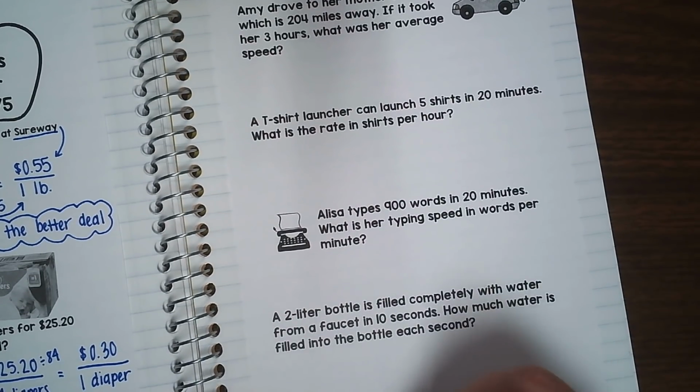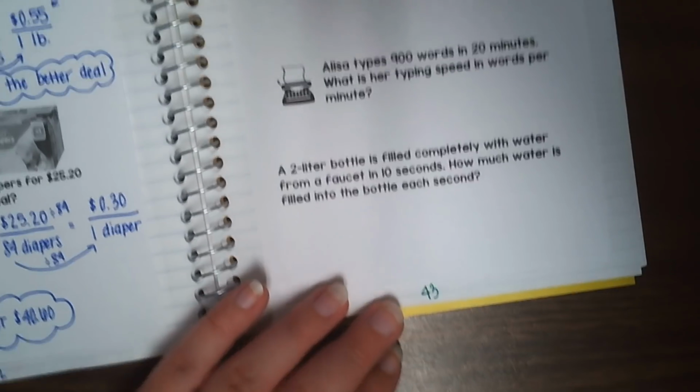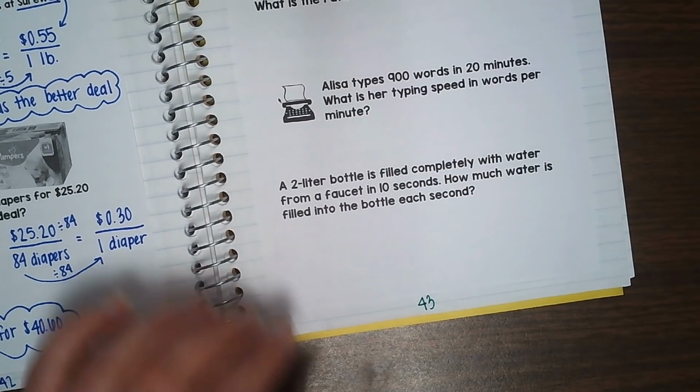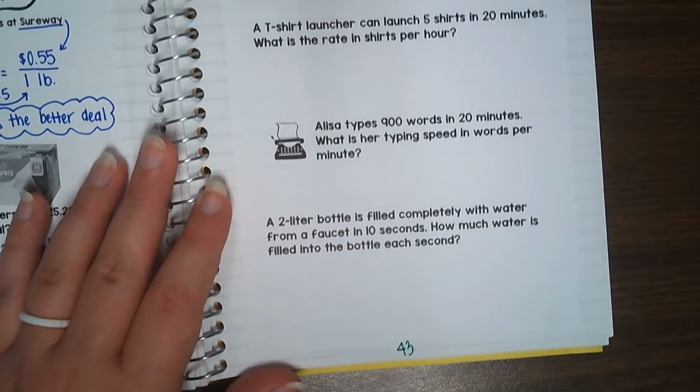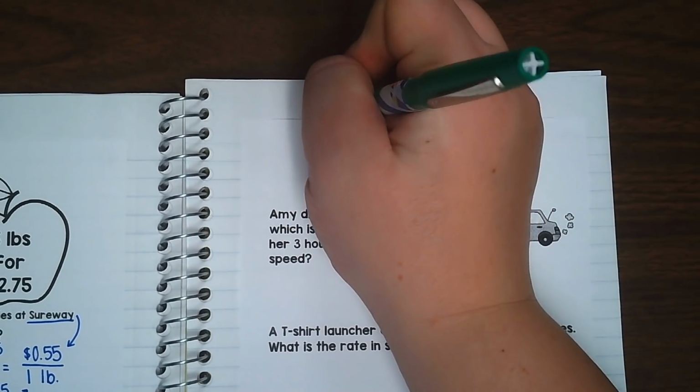This is page 43, and our title is Speed.